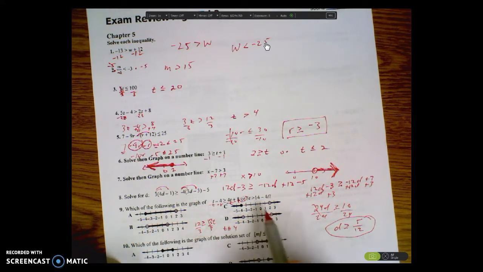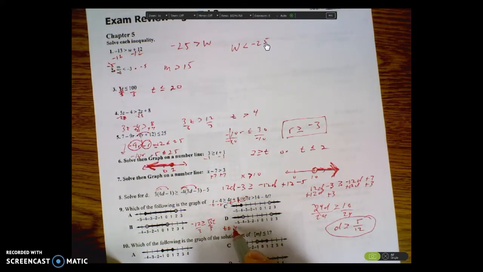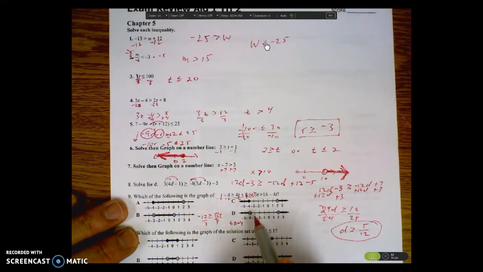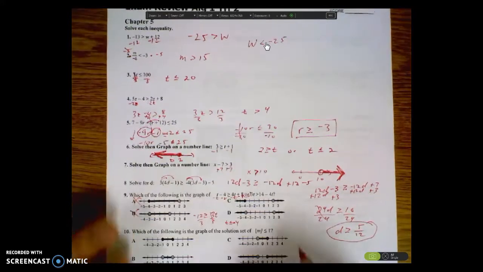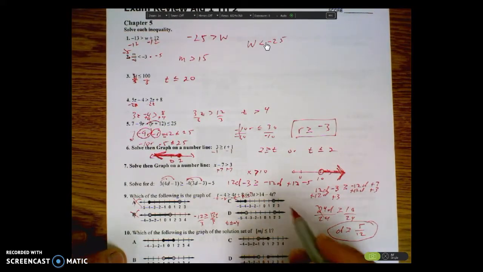Part of me makes me think I might have done this wrong. Let's see. Oh, because this is negative 12, which makes me negative 4. So t is less than negative 4. So that's C or D. So A and B are, in fact, out. And I just have to solve the other side.